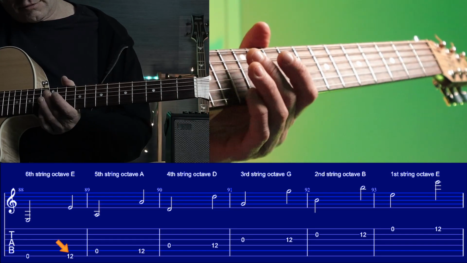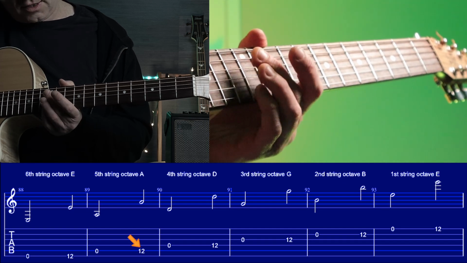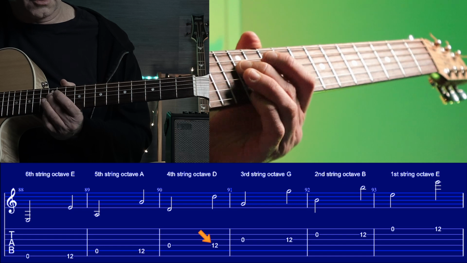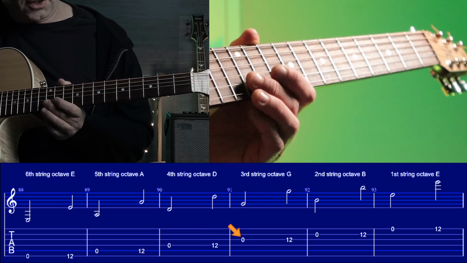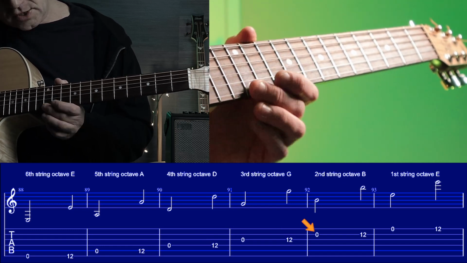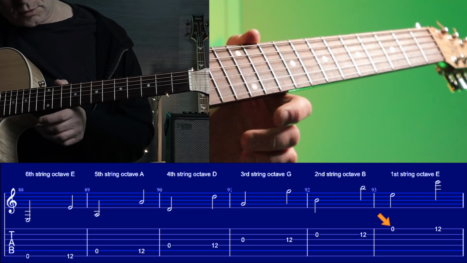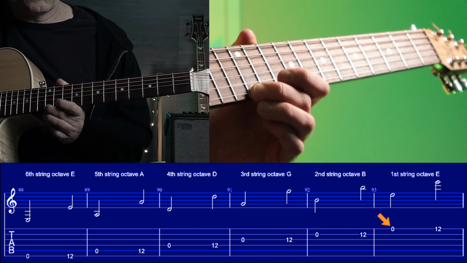For the 5th string we have A. For the 4th string we have D, and the 12th fret we have D. The 3rd string we have G, and the 12th fret we have G. The 2nd string we have B, and the 12th fret we have B. The 1st string we have E, and the 12th fret we have E.